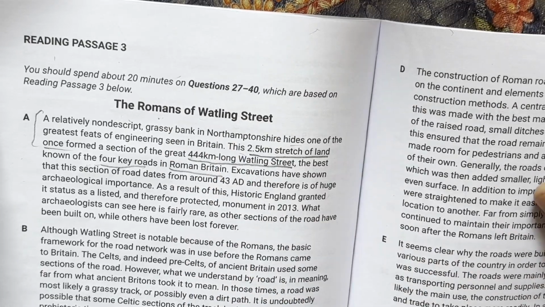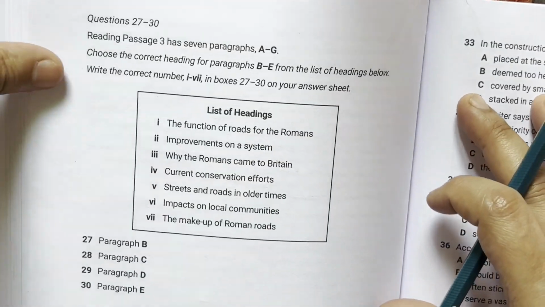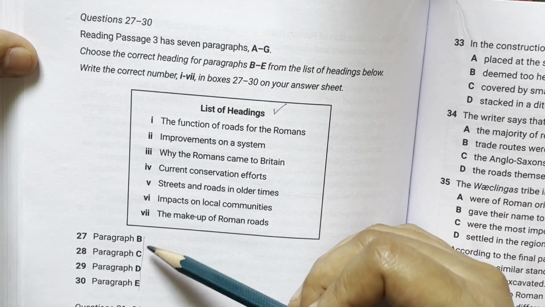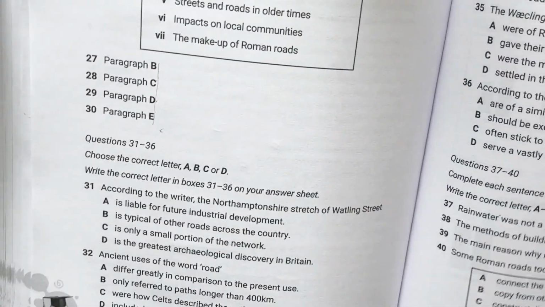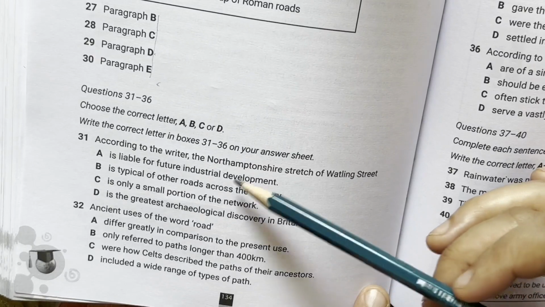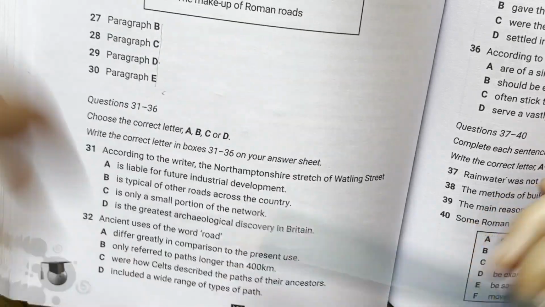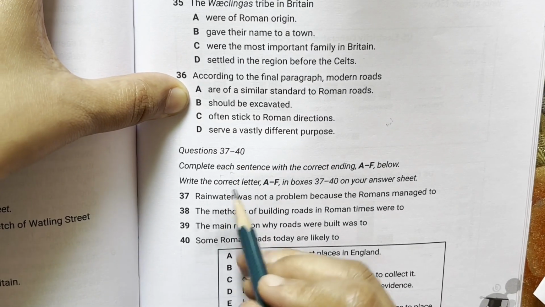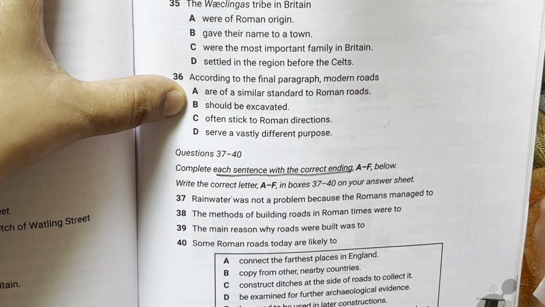Romans of Watling Street. Let's come to the questions and see what kind of questions we have. So the first set of questions is a list of headings and we have only 4 questions. So para A is missing, B, C, D and E. Okay, 4 questions from matching headings. Then we have about 6 multiple choice questions. 1, 2, 3, 4, 5, 6. And the last one is complete each sentence with the correct ending. So this is matching sentence endings. So again, we have 4 questions over here.